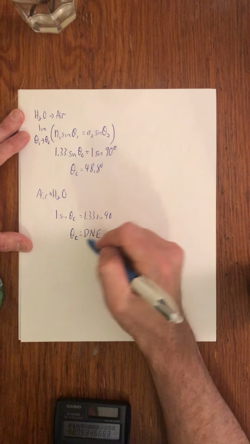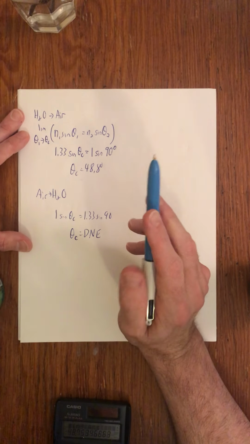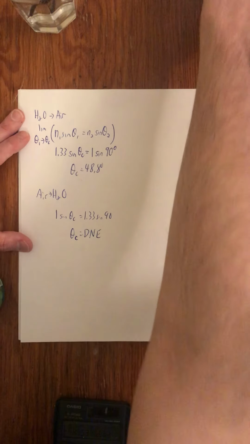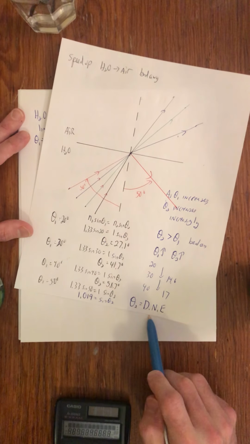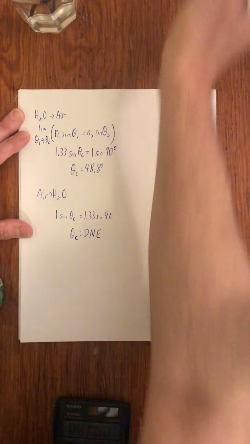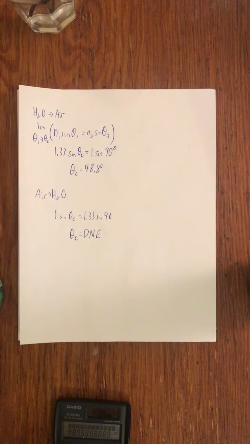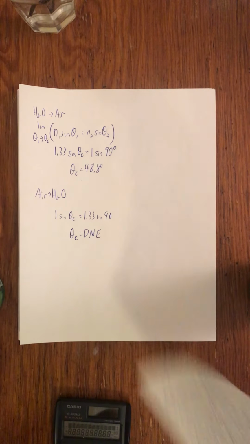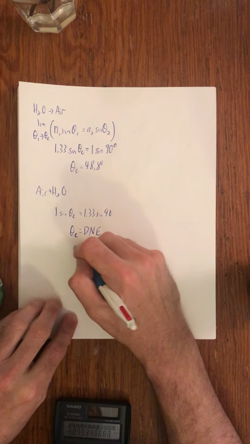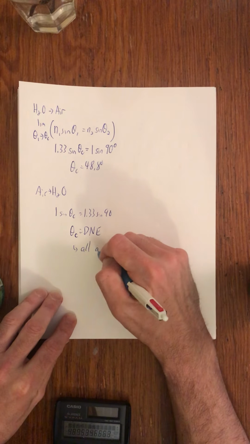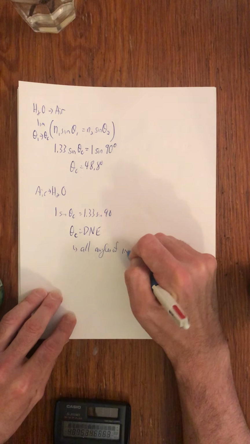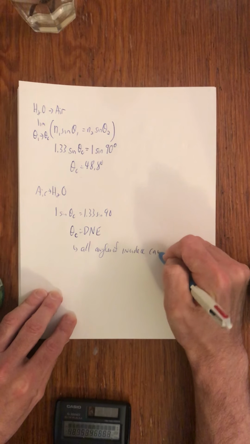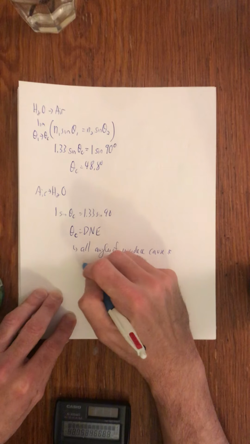Well, that means the angle of refraction doesn't exist. This says the critical angle doesn't exist. And the critical angle, folks, is the maximum angle of incidence that causes refraction. This says all angles of incidence cause refraction.